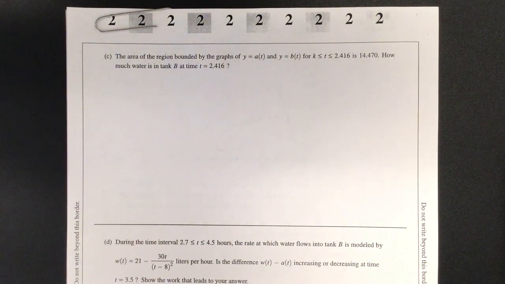The area of the region bounded by the graphs of y equals A(t) and y equals B(t) for k less than t less than 2.416 is 14.470. How much water is in tank B at time t equals 2.416? Okay, here's the annoying part. We have this graph broken down from 0 to k, and k to 2.416, right? So I need 2 integrals.